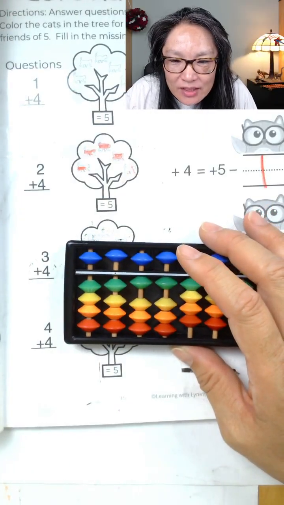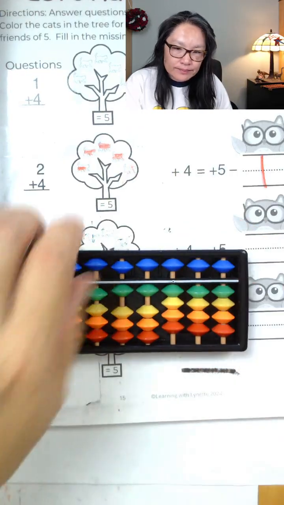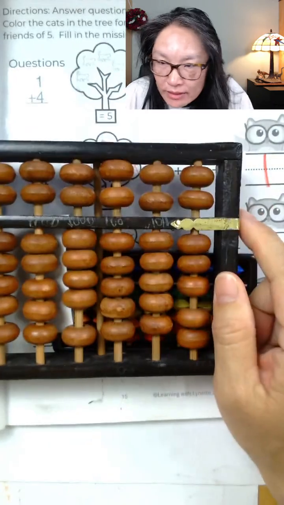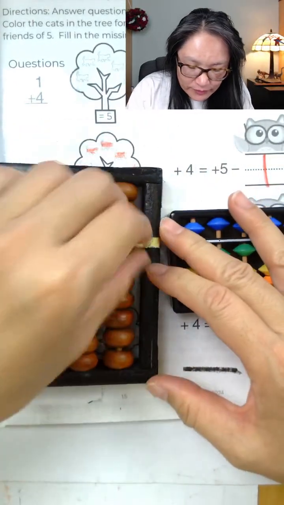Are there abacus that have more than 9 digits in a slot? Yes, there is. Here is a Chinese abacus. So what do we do?